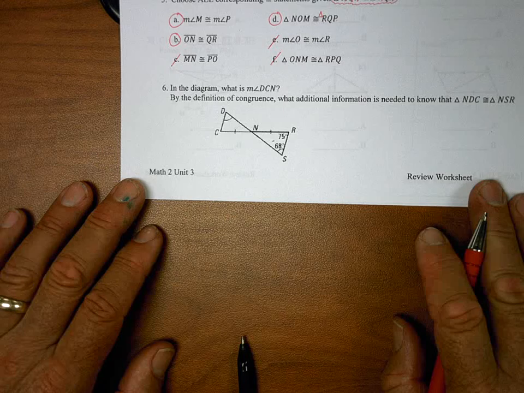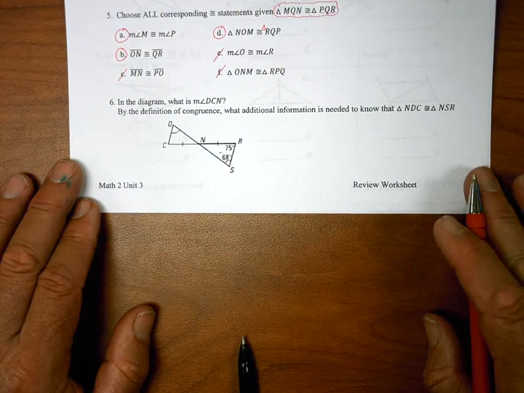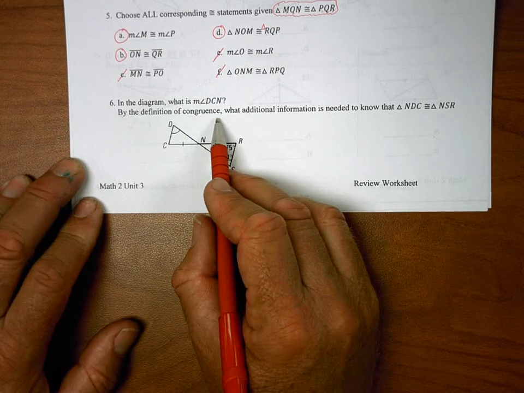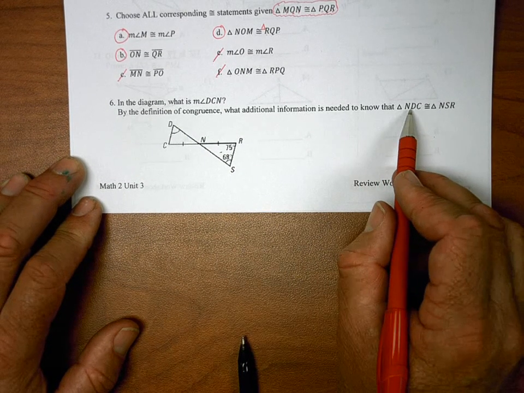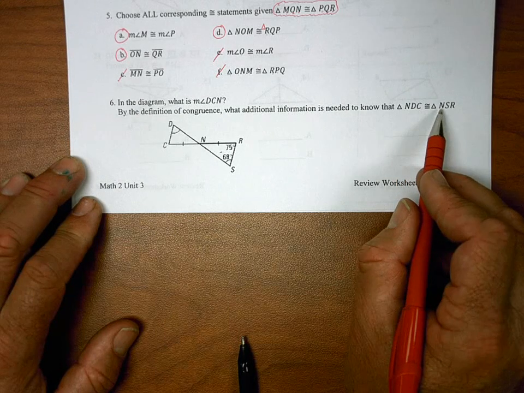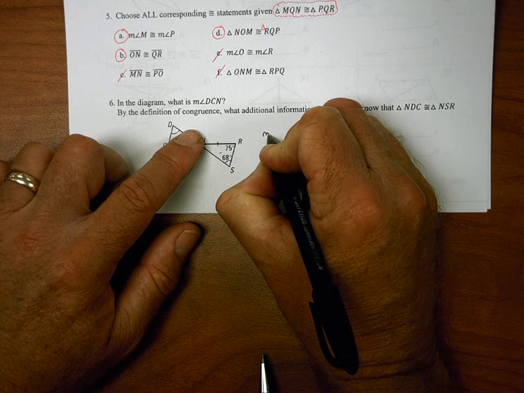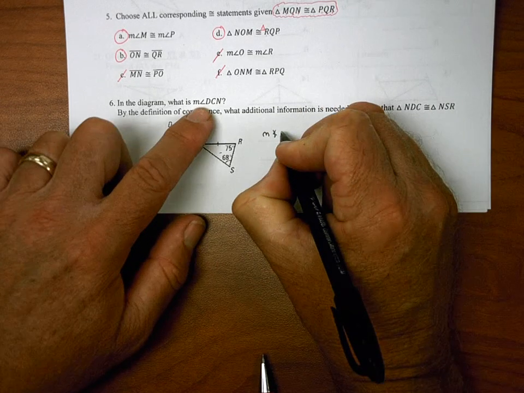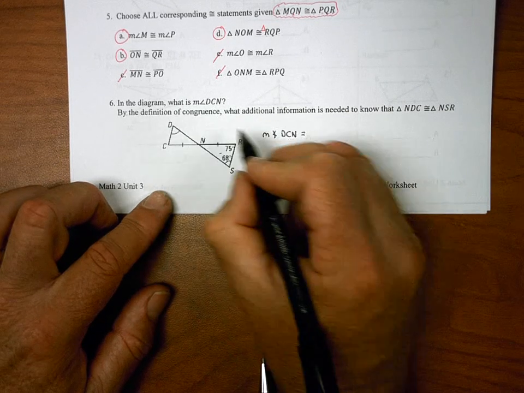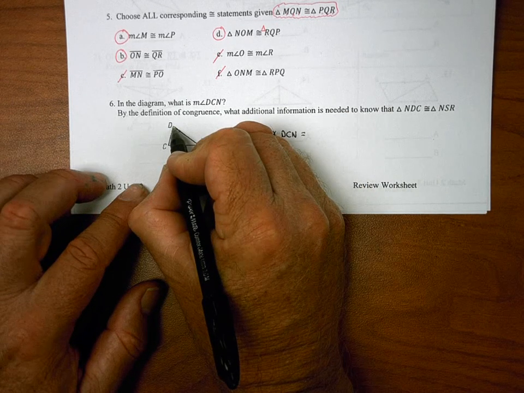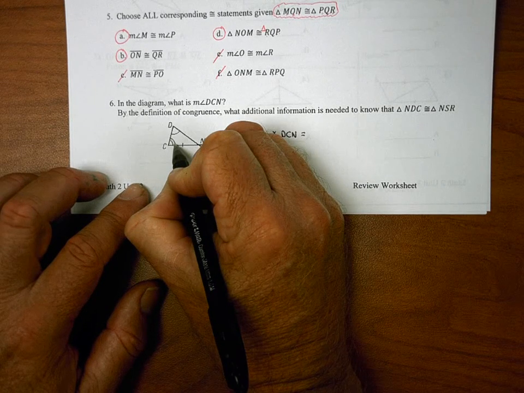Number 6, in the diagram, what is the measure of angle DCN? By definition of congruence, what additional information is needed to know that triangle NDC is congruent to triangle NSR? So there are two bits of information we need to find in this problem. The first one is, let's find the measure of angle DCN. To figure out where DCN is, we have a D, we go to C, we take a turn for N, so we were talking about that angle right there.